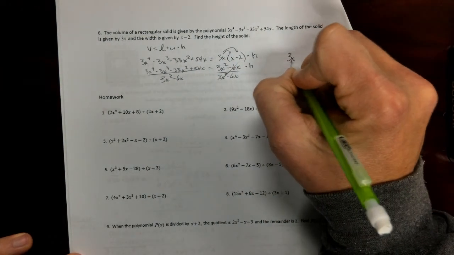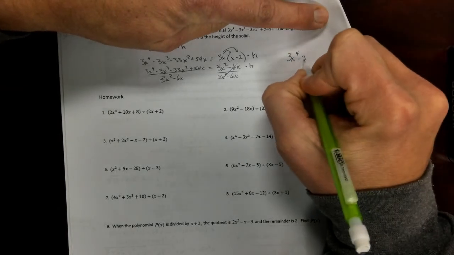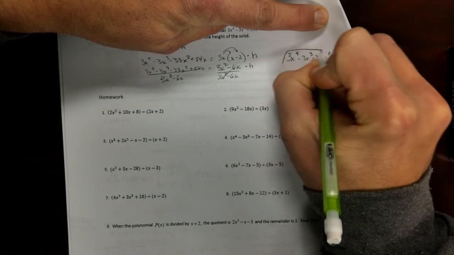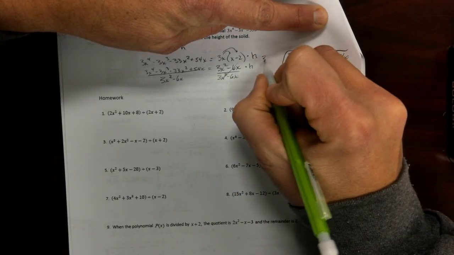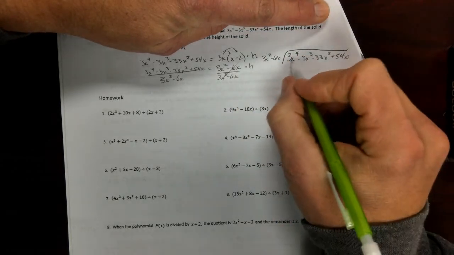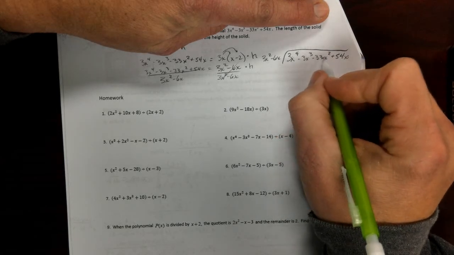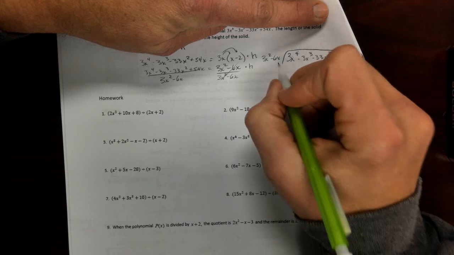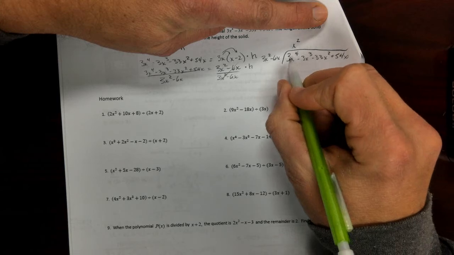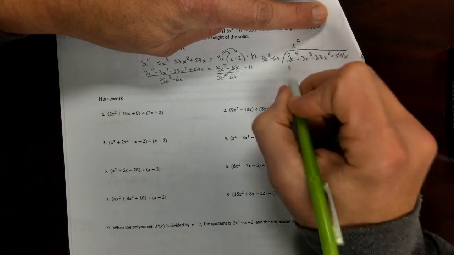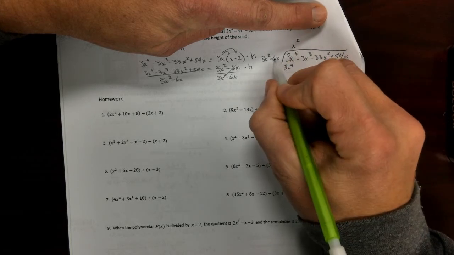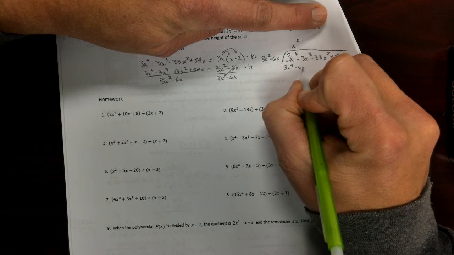So we've got 3x to the fourth minus 3x cubed minus 33x squared plus 54x, and we're dividing by my divisor of 3x squared minus 6x. Perfect. We have them in standard form in descending order, with all of our exponents in line. So we've got x to the fourth, we're dividing by x squared, so we know we need an x to the second power. We've got 3 divided by 3, we get 1, so I don't need a coefficient there. So x squared times 3x squared gives me 3x to the fourth. X squared times negative 6x gives me negative 6x to the third.